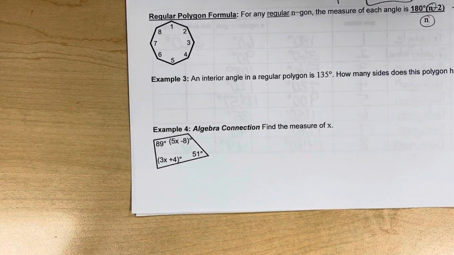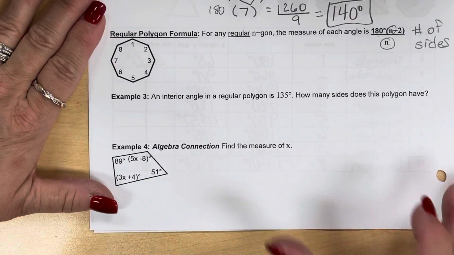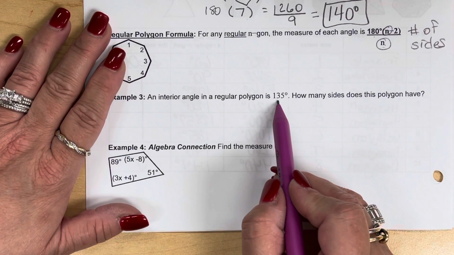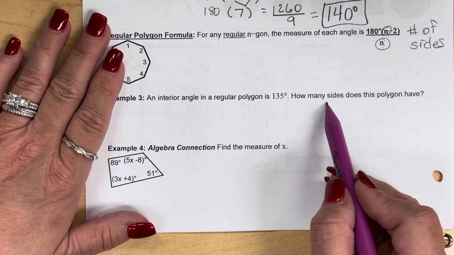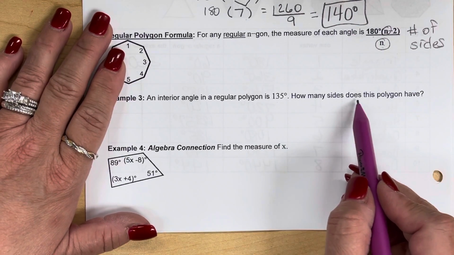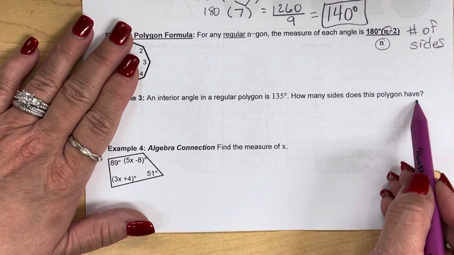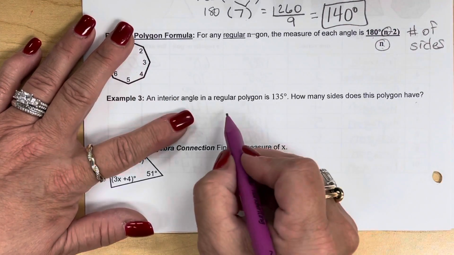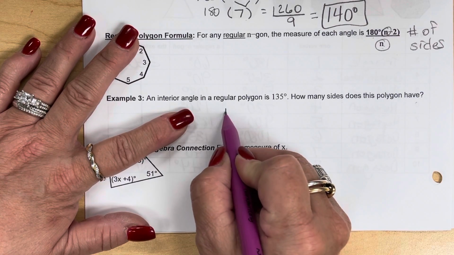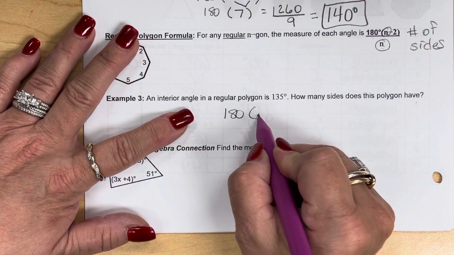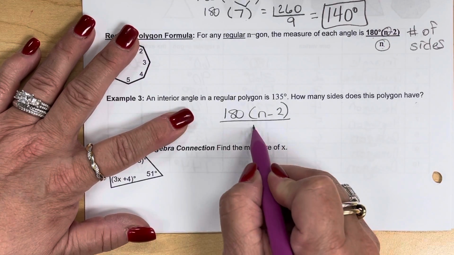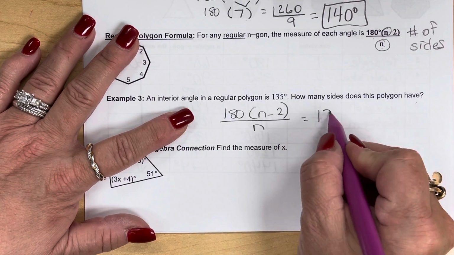An interior angle in a regular polygon is 135 degrees. How many sides does this polygon have? All right, so you're going to be trying to solve for n. So you're just going to plug it in. 180 times n minus 2 divided by n, and that equals 135.